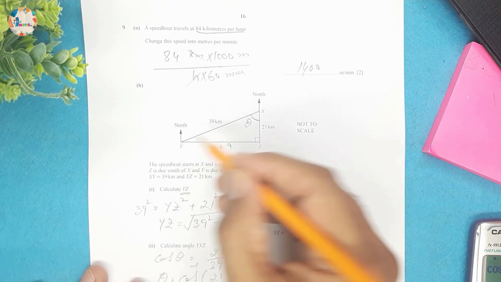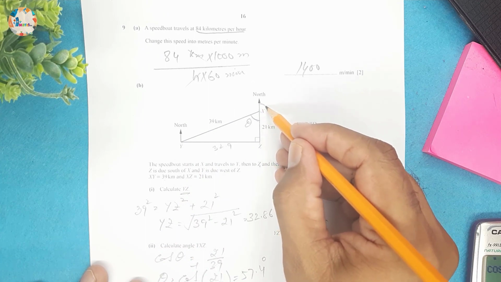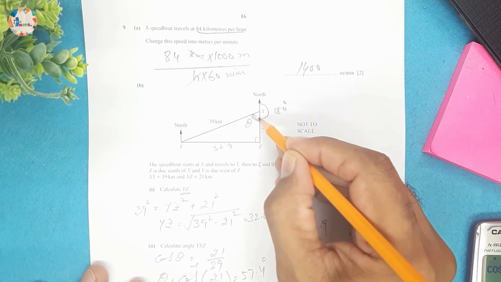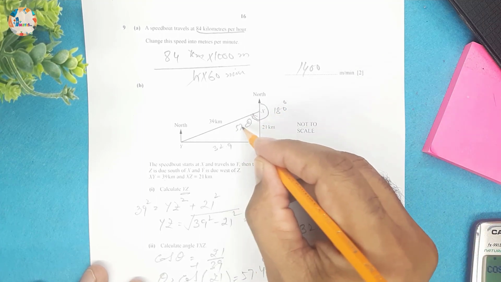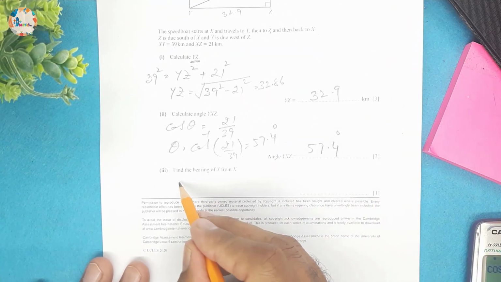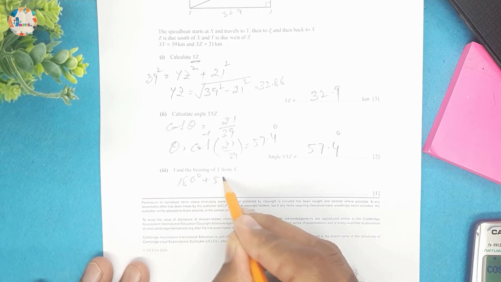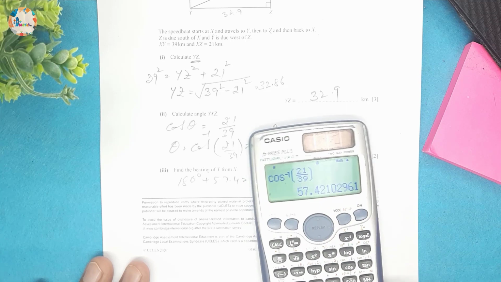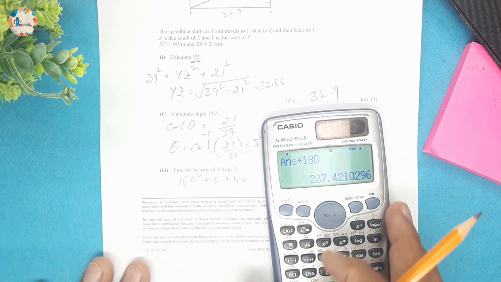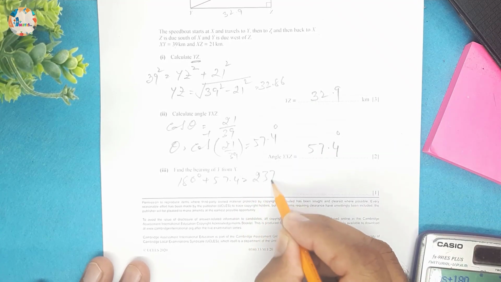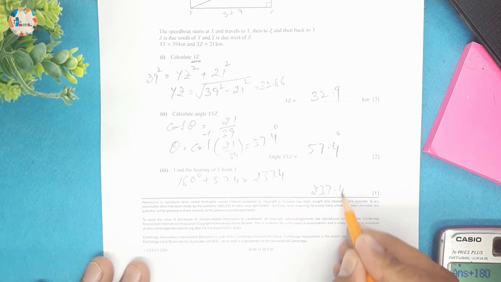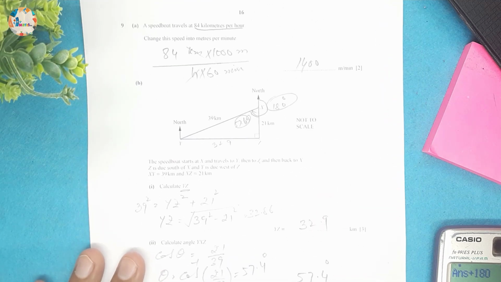So the bearing of Y from X will be this much. Up to this one will be 180 degrees, plus this will be 57.4. We will be adding this angle and this angle, and we will get the bearing, which will be 180 degrees plus 57.4, equal to 237.4. So 237.4 will be the bearing of this one. We are done with the paper.